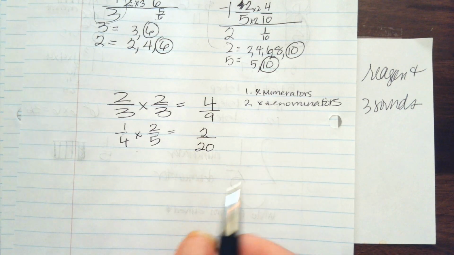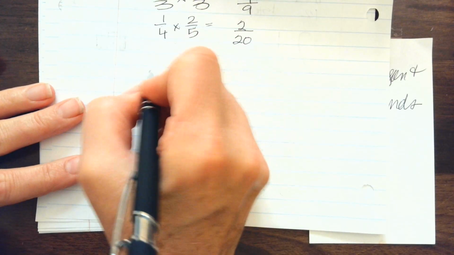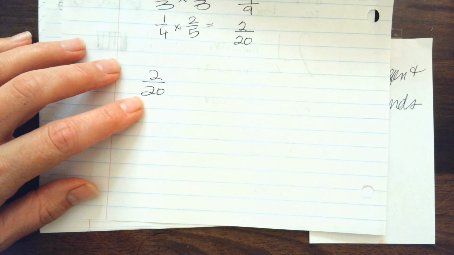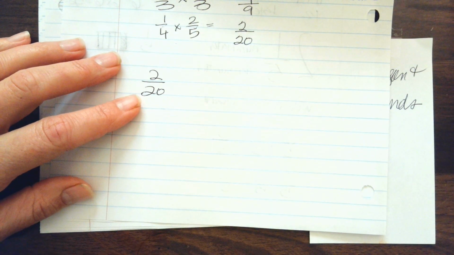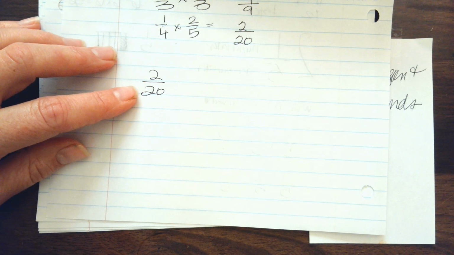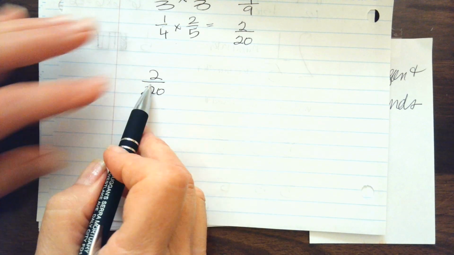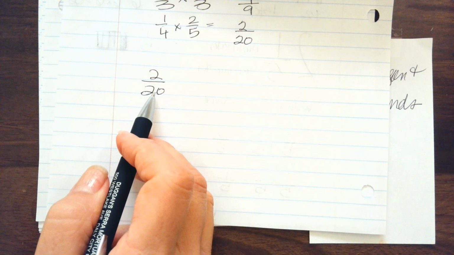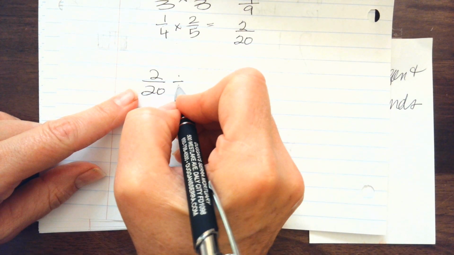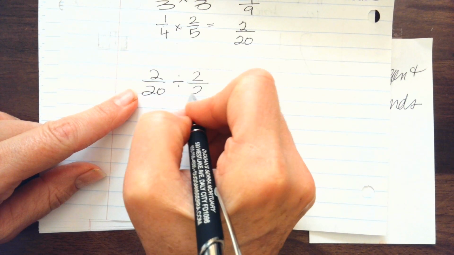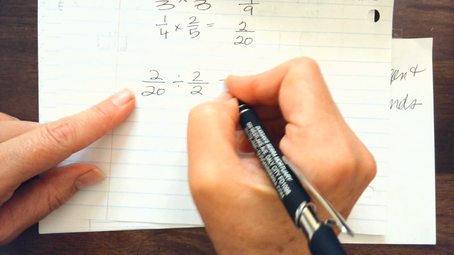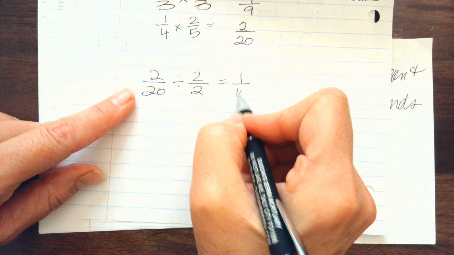So sometimes we have to simplify fractions. Hopefully you remember that. So if you have 2 over 20 as your answer, we have to say, every time we come up with an answer, is this as low as the fraction can go? And I know that it's not, because I know that 2 and 20 share a common number that they could be divided by, and that is 2. So I would divide the numerator by 2, and I would divide the denominator by 2, and then 2 divided by 2 is 1. 20 divided by 2 is 10.